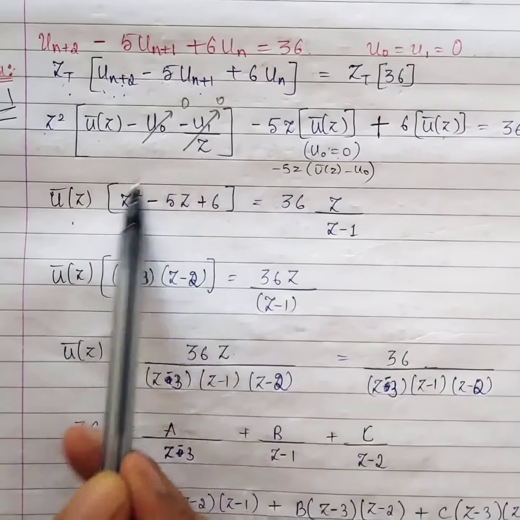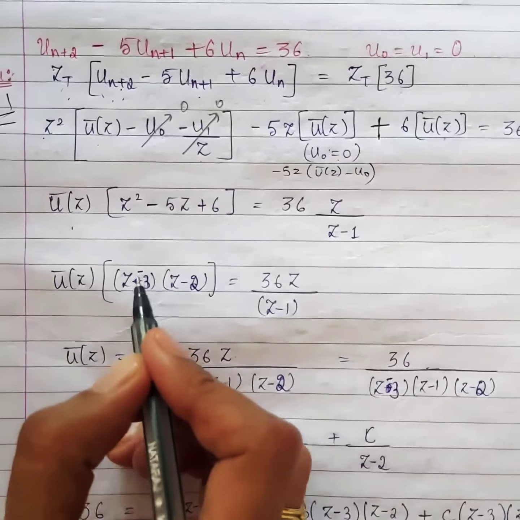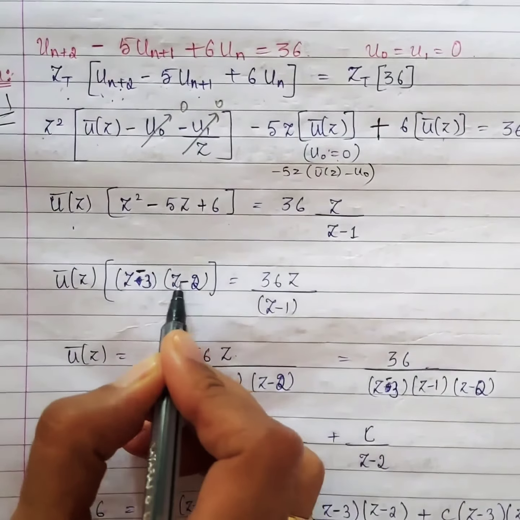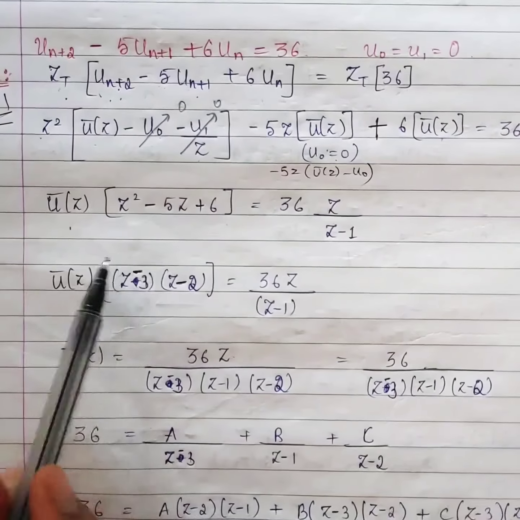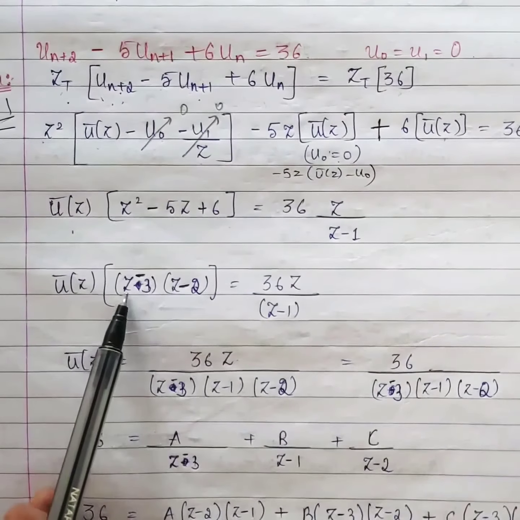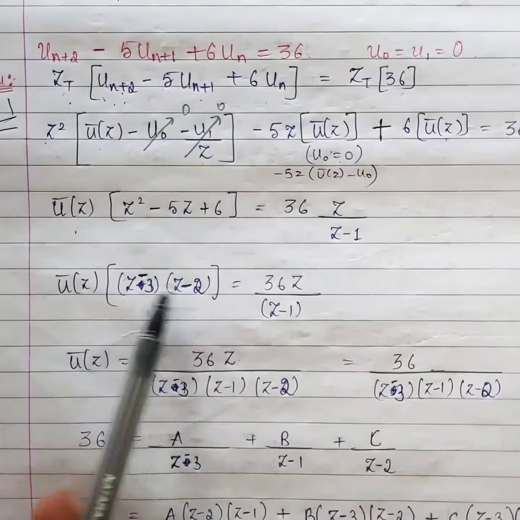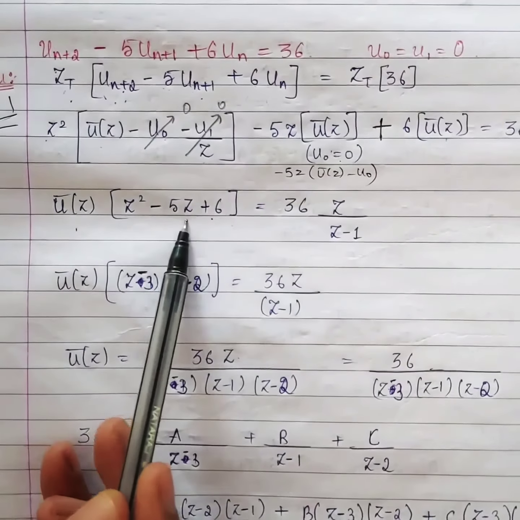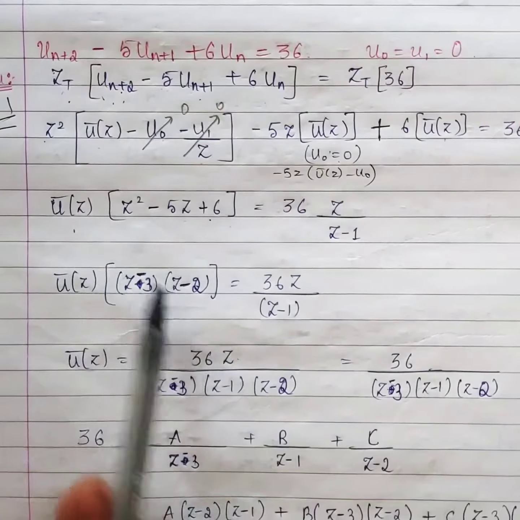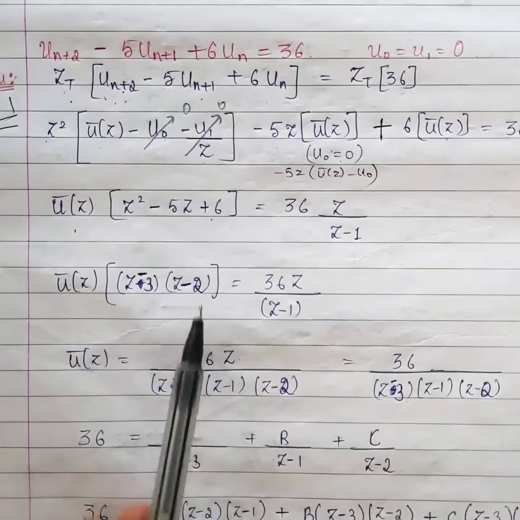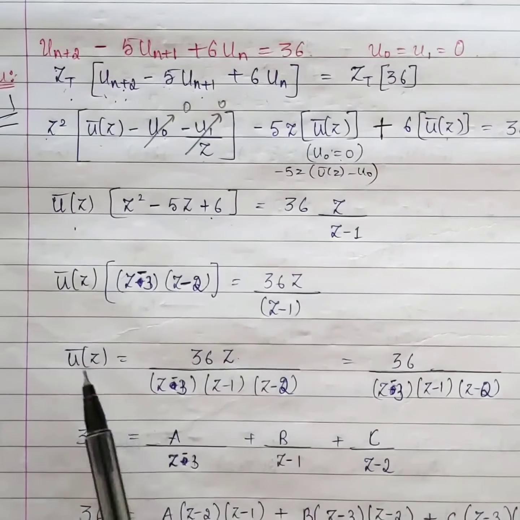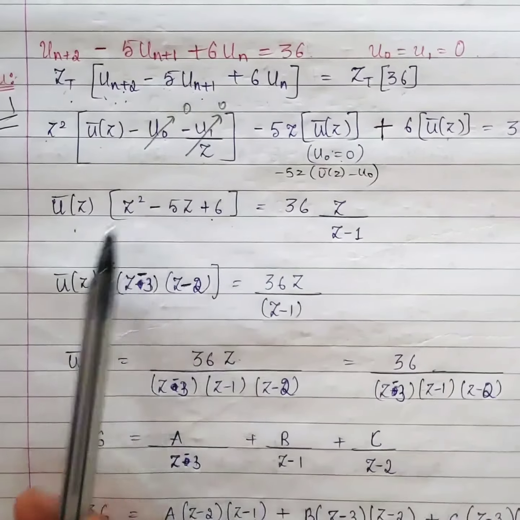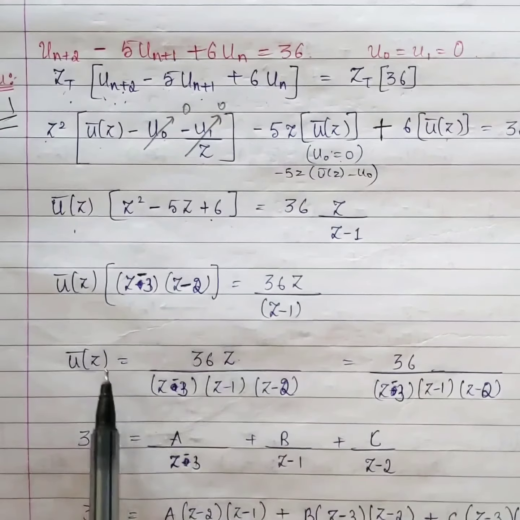This is nothing but a quadratic equation, and this is (z−3)(z−2). Please be careful. If you are getting confused, you can multiply and check: minus 3 into minus 2 gives plus 6, minus 3z minus 2z gives minus 5z, and z into z is z². So (z−3)(z−2). Now step 2 is over.